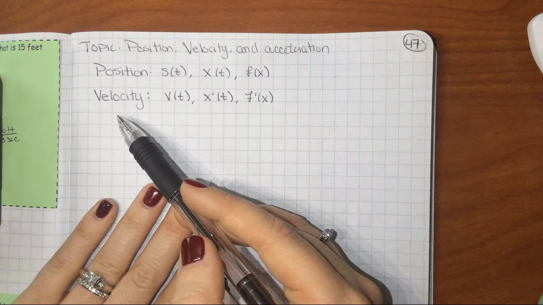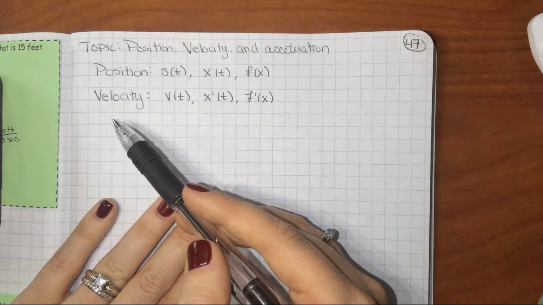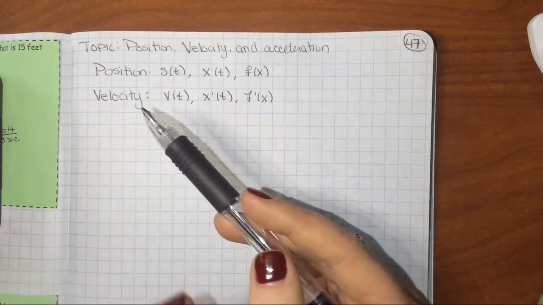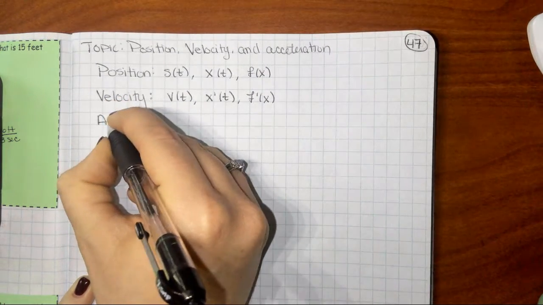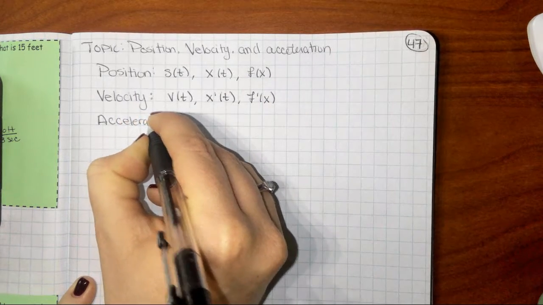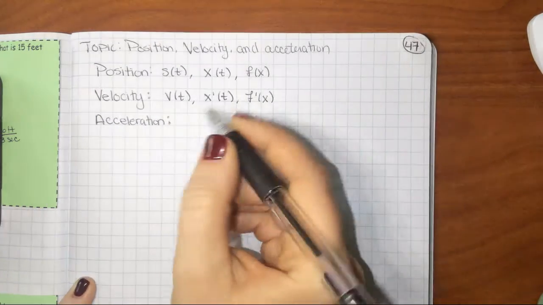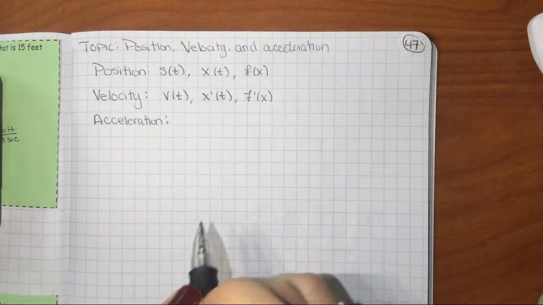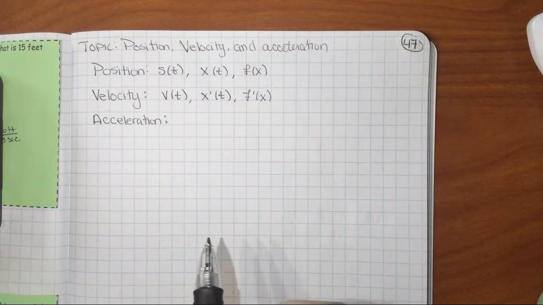Okay. And then lastly, the other thing that we're going to talk about, after velocity, is acceleration. Okay? You guys actually experience acceleration every day, whether you like to admit it or not, or understand it or not. Well, you should, because that's how you stick to the ground. Gravity is technically acceleration. Okay?